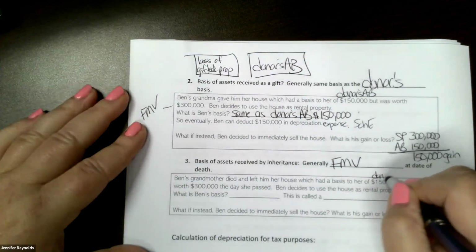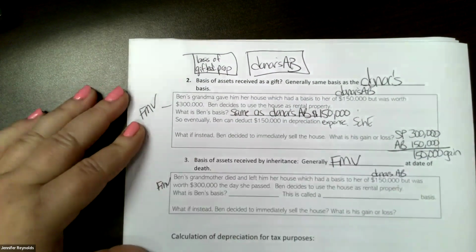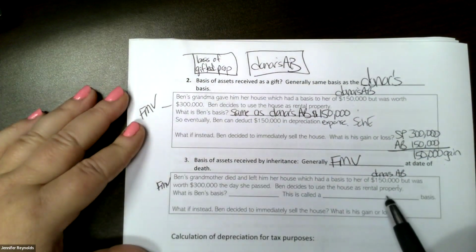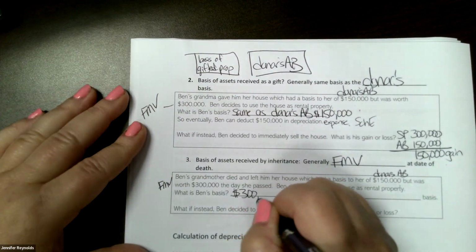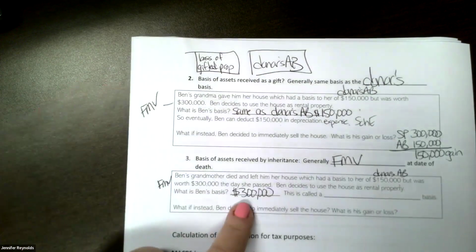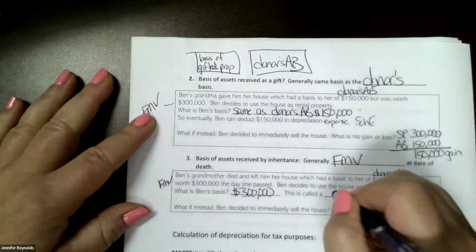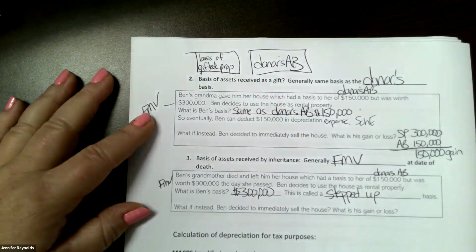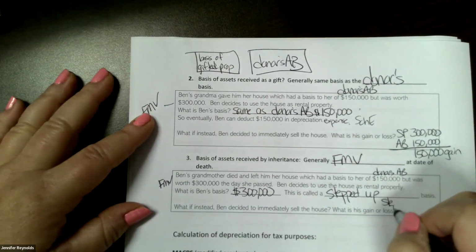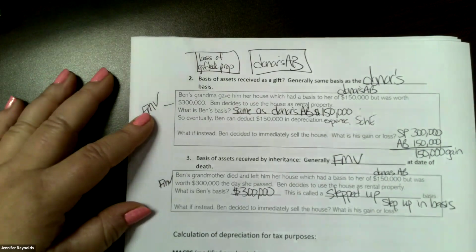So same house, Ben's grandma died and left it to him, basis of 150. So I'm going to say donor's adjusted basis, fair market value of 300. Ben decides to use it as a rental property. What is his basis? It's 300,000. That means he can deduct $300,000 here instead of only 150. This is called a stepped up basis, or it's also referred to as a step up in basis.